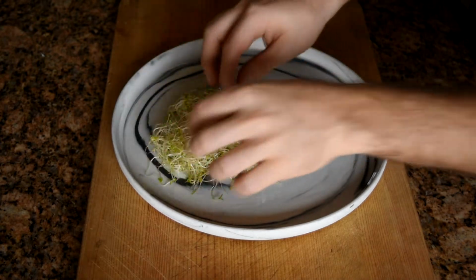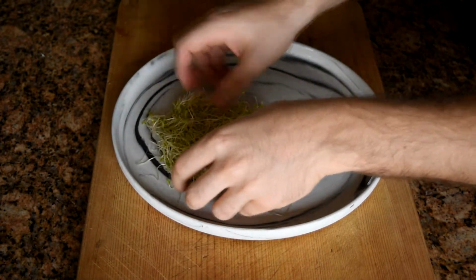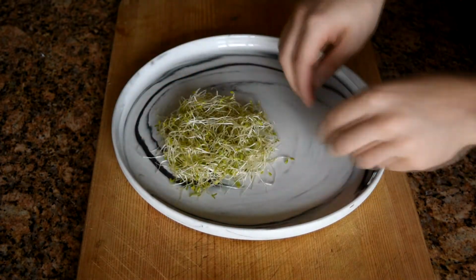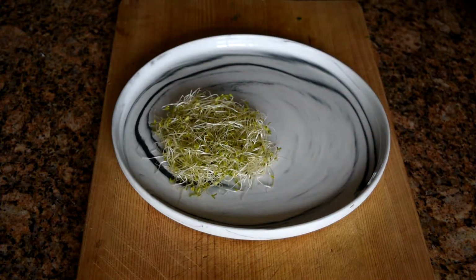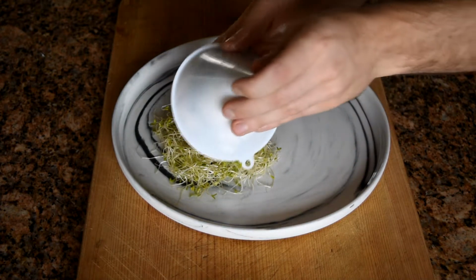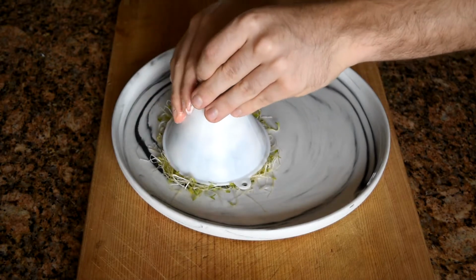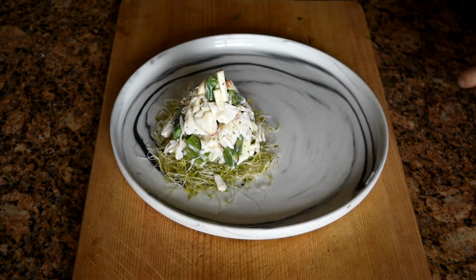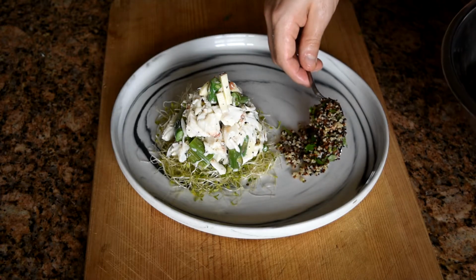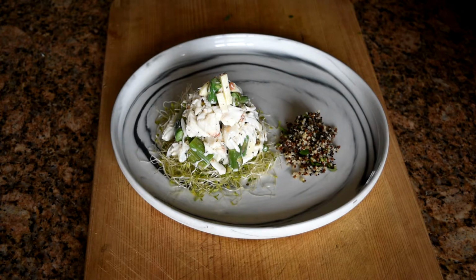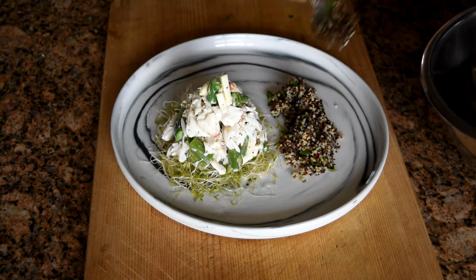For plating, I'm going to put alfalfa sprouts down on the plate first, and then I'm going to form the crab mixture into a cone shape using a funnel. You could also use a martini glass for this. And then I'm just going to place the herb quinoa around it.